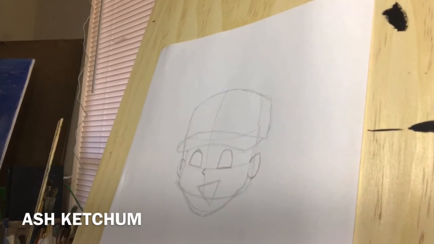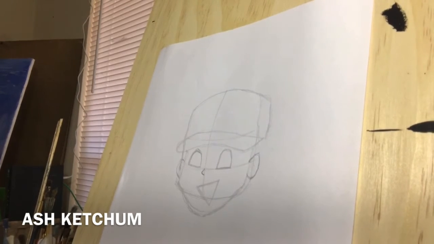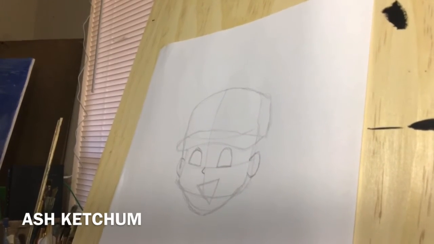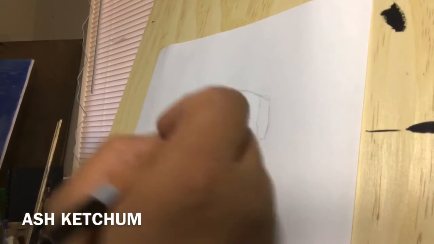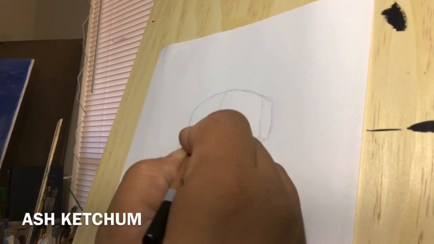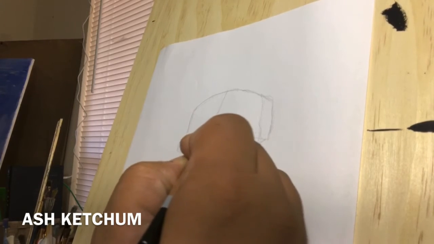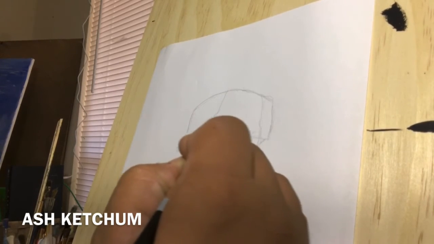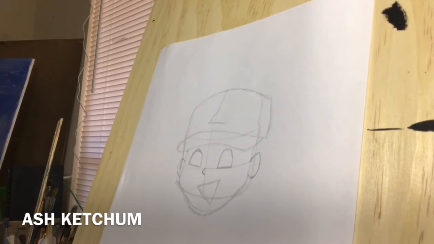Now we're gonna do the logo on his hat. His logo is kind of weird. It looks like a bird in a way, but at the same time it looks like his nose. So what we're gonna do is draw the shape of his nose first, but a little longer line, right?